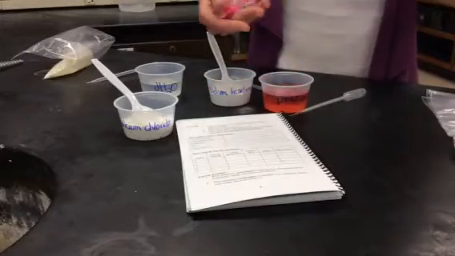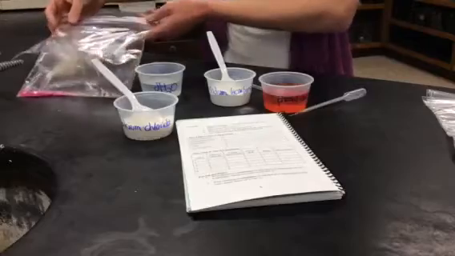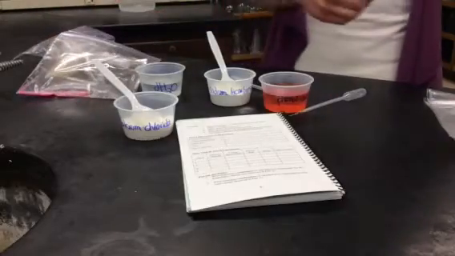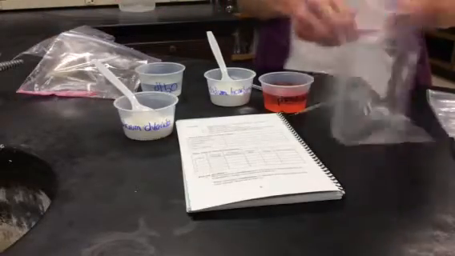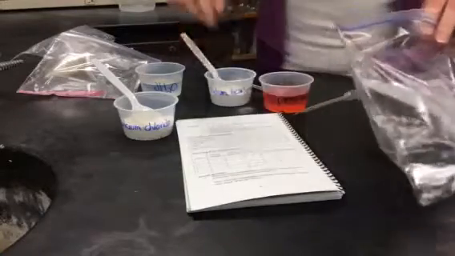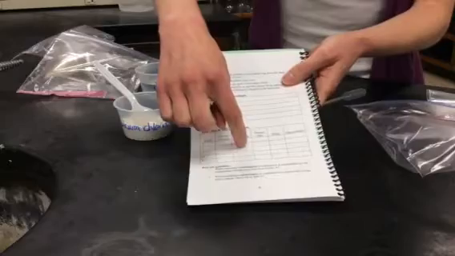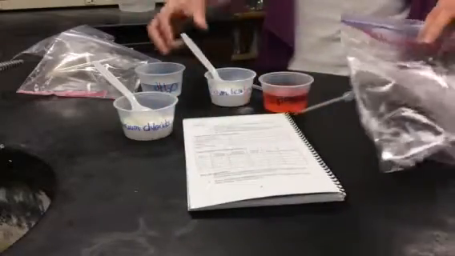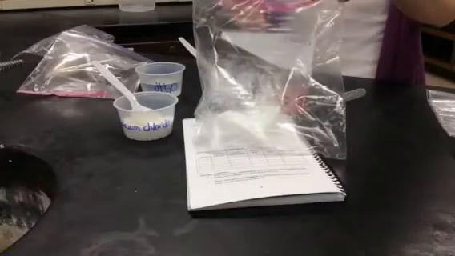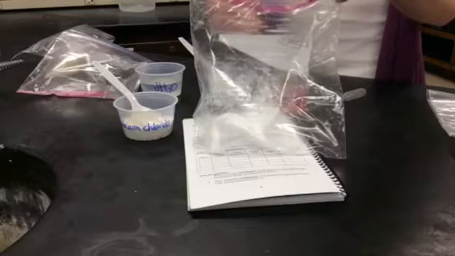Okay, now we are going to try sodium bicarbonate and phenol red. So for number 2, check sodium bicarbonate, phenol red, and water, because again, the phenol red is dissolved in water. So sodium bicarbonate, phenol red.